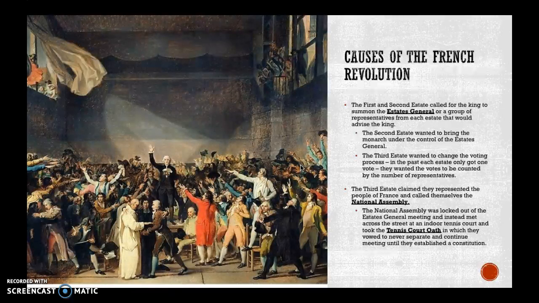The Third Estate, however, wanted to change the voting process because they represented 98% of the population, but they didn't have 98% of the overall vote, and they wanted more representation based on the fact that their population was the most out of all of the estates. The Third Estate claimed that they represented the people of France, and they started calling themselves the National Assembly.